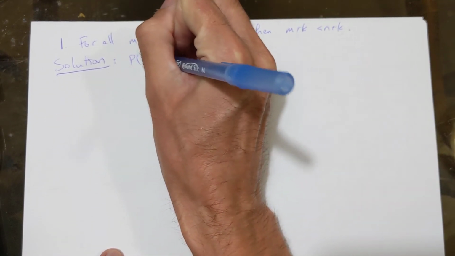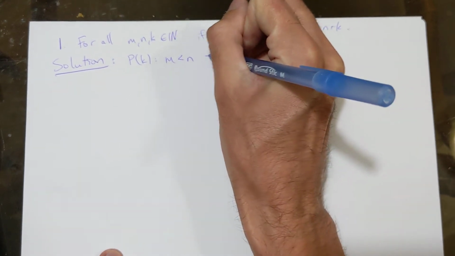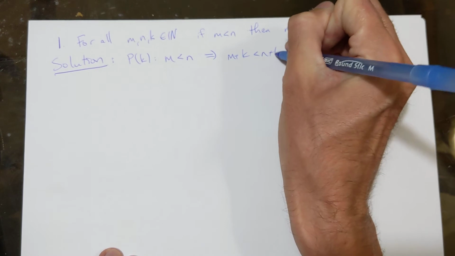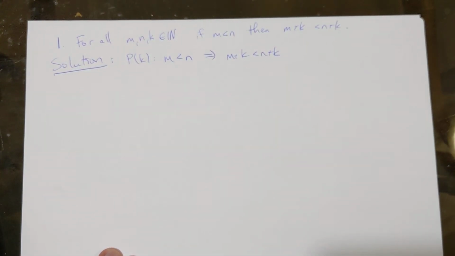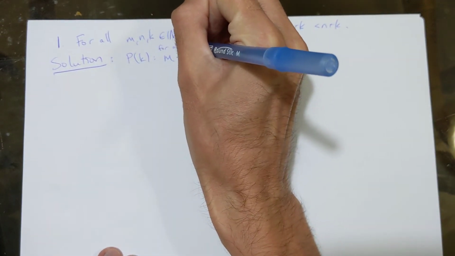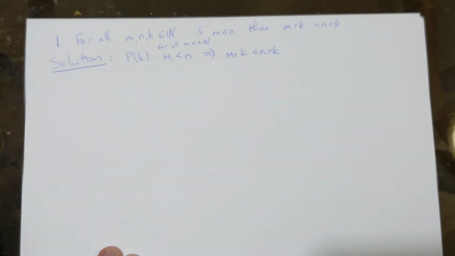So P of k is going to be the statement that m is less than n implies m plus k is less than n plus k. And I guess we should include quantifiers for m and n, so let's say for all m, n in the natural numbers. That's P of k.